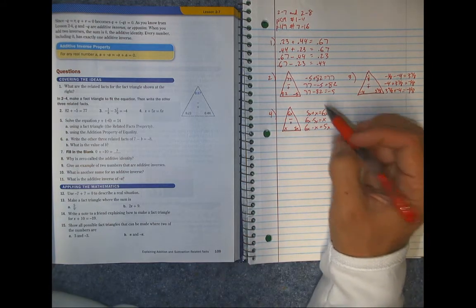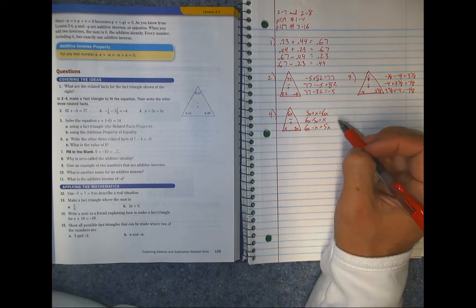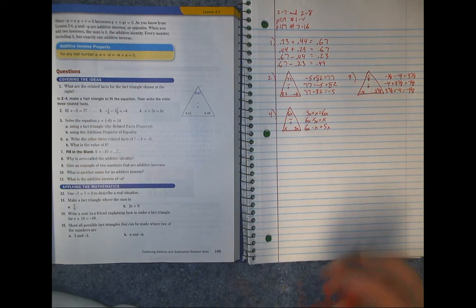Go back and make sure that makes sense. Is 5x plus x 6x? Yep. 6x minus 5x is x. That's true. And 6x minus x is 5x. So those all do make sense.